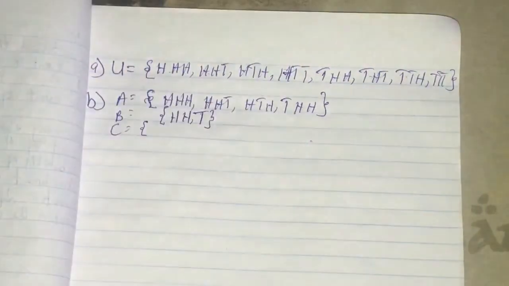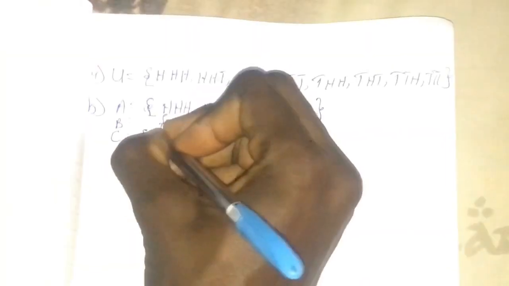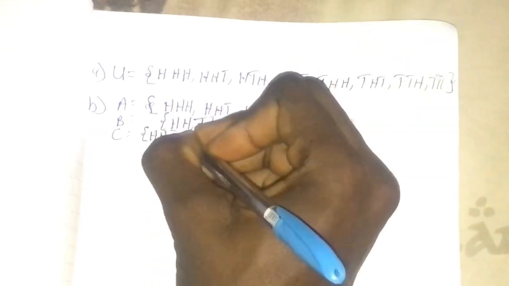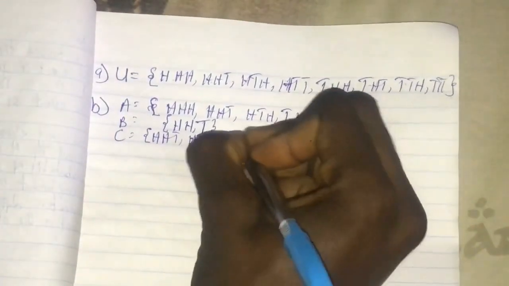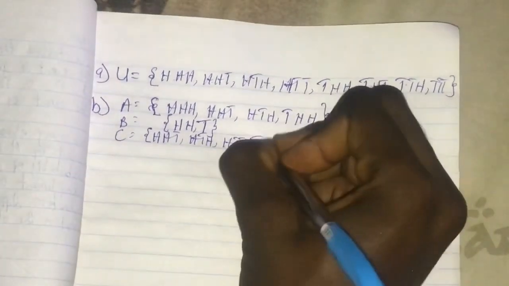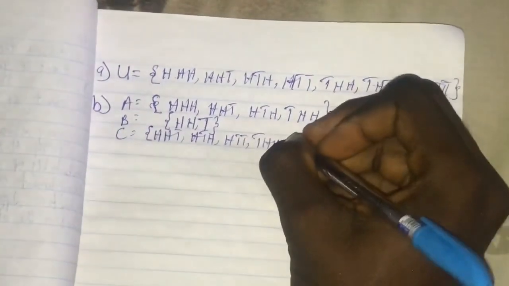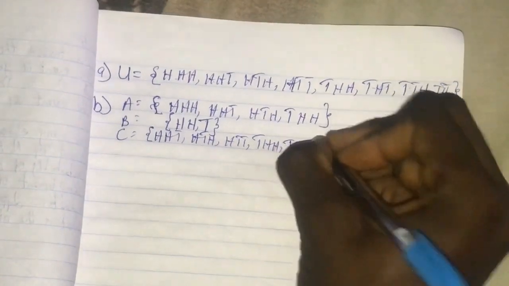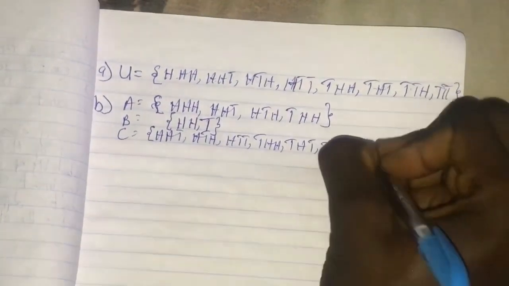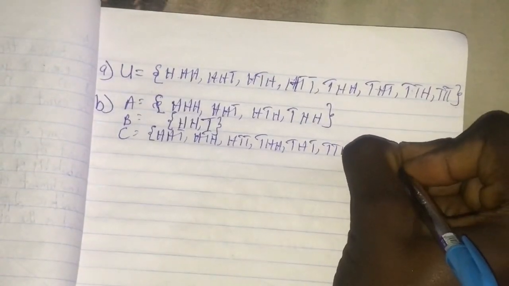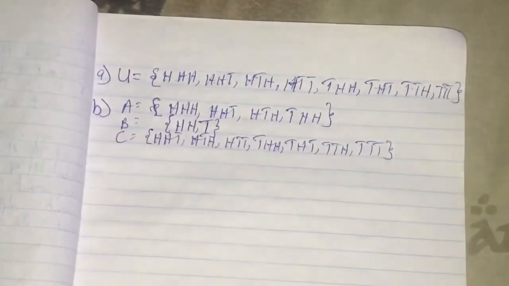Then the element there is getting at least 1 tail. So HHT, HTH, THH, HTT, THT, TTH and TTT. So we are done with getting all of the elements.